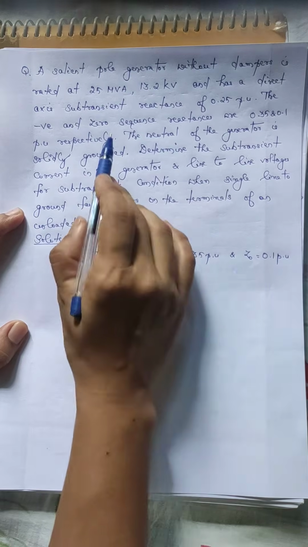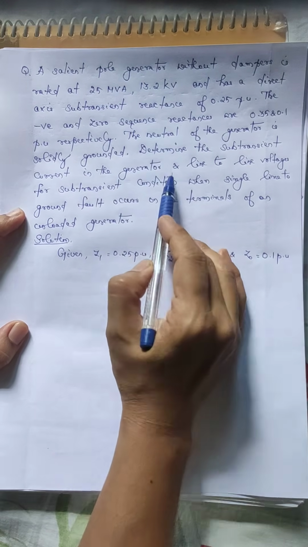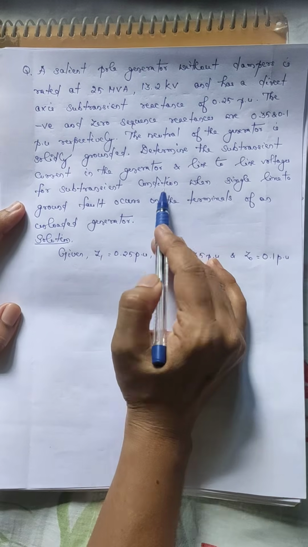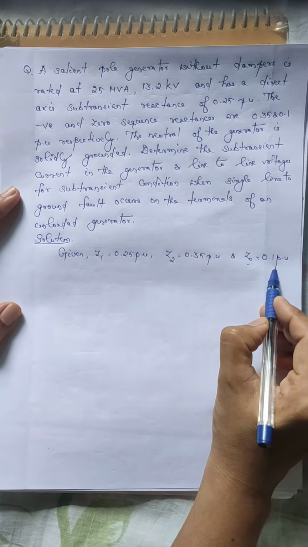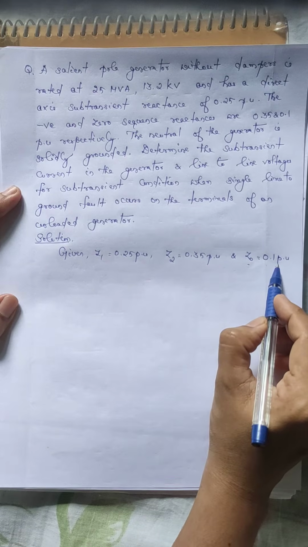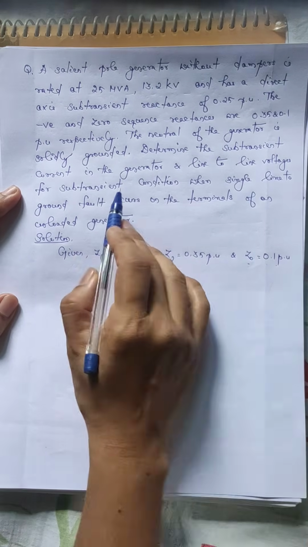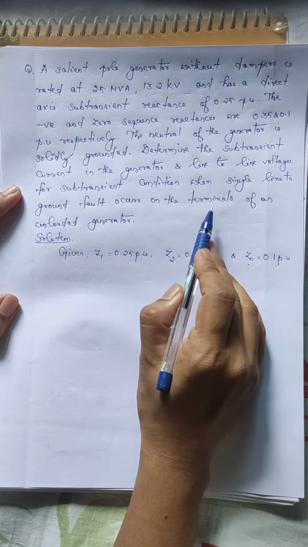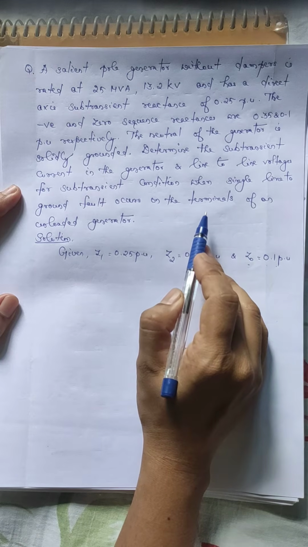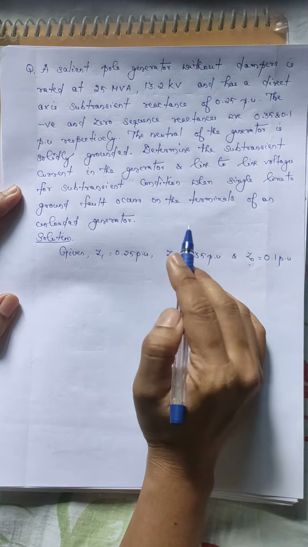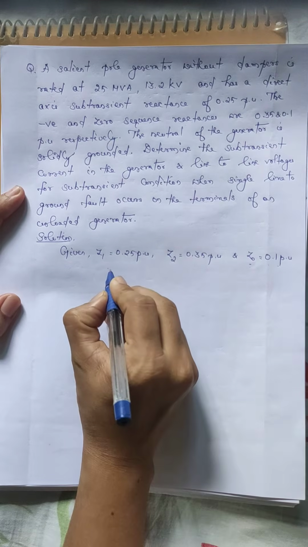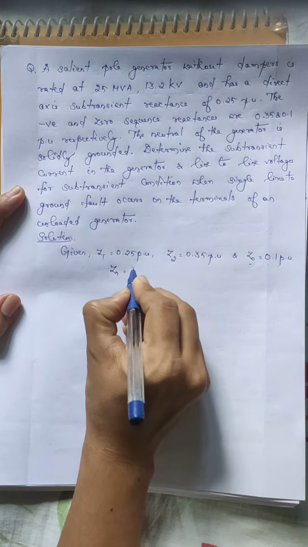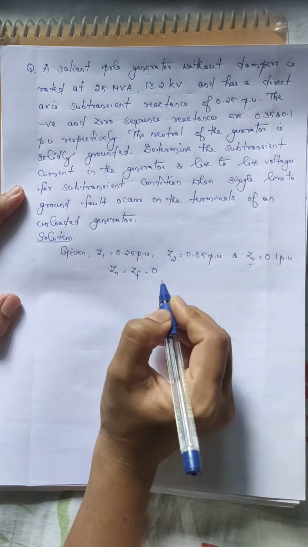And one more point. There is no information regarding the neutral grounding impedance. So this is total Z0. Total value of zero sequence reactance will be 0.1 per unit. And also no information is given regarding the fault impedance. So we can assume this as a direct short circuit fault. So ZF is equal to 0. So Zn is equal to ZF is equal to 0.